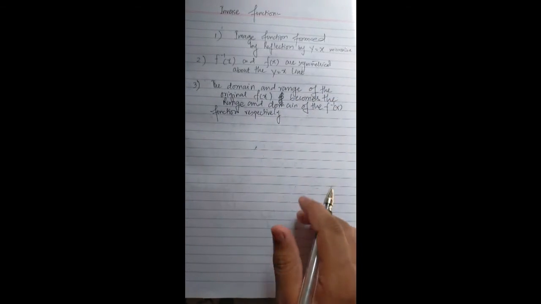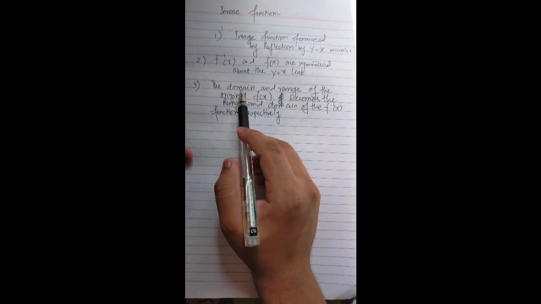What does this mean? The domain of the f of x function is the range of the f inverse of x function.